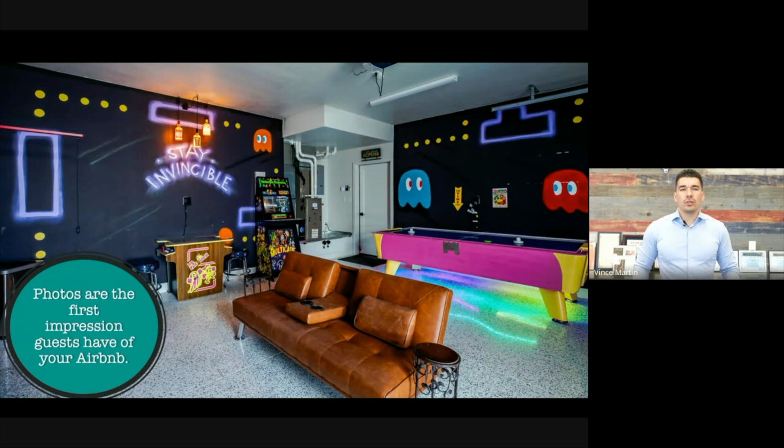Photos are the first thing that your guest is going to see. So you want to make sure that besides the title, that first photo is very eye-catching and also expresses what kind of host you are and what kind of property, because that photo is going to attract the right guest. And if you put the wrong photo, you're going to attract the wrong guest. So you've got to figure out who that person is that you're looking to attract.